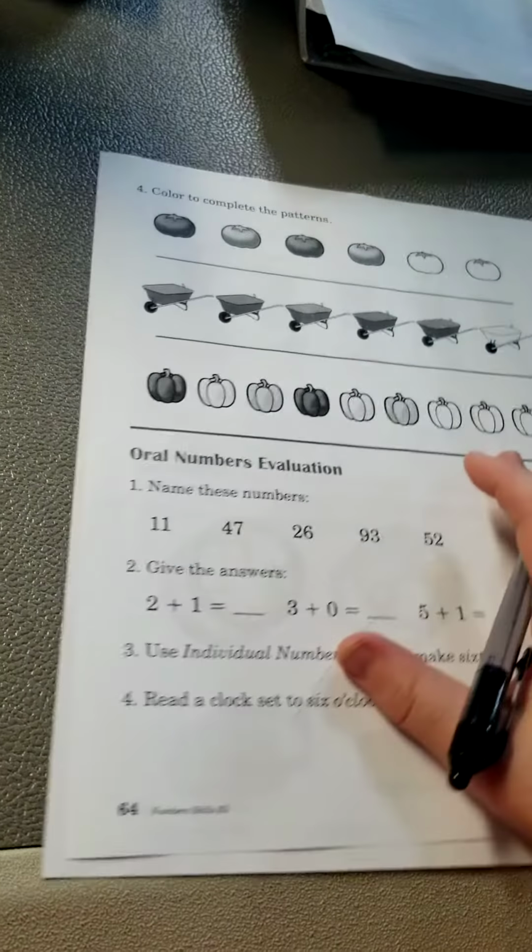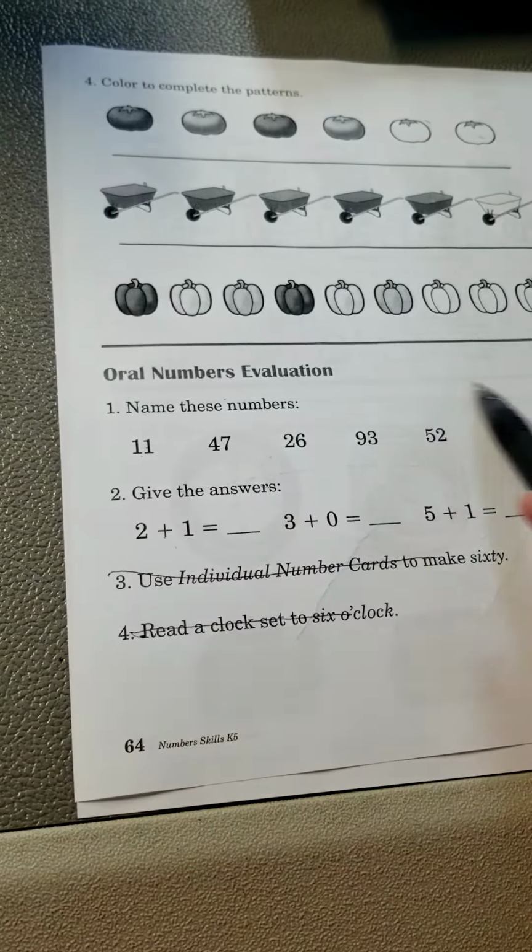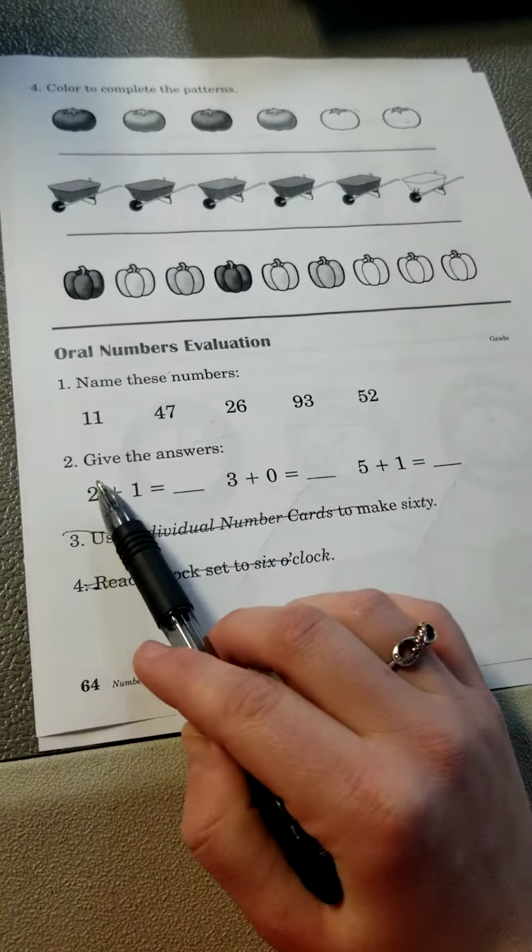Go ahead and come right here and repeat after me. 11, 47, 26, 93, 52. Those are all mixed up. Now go ahead and do these for me.